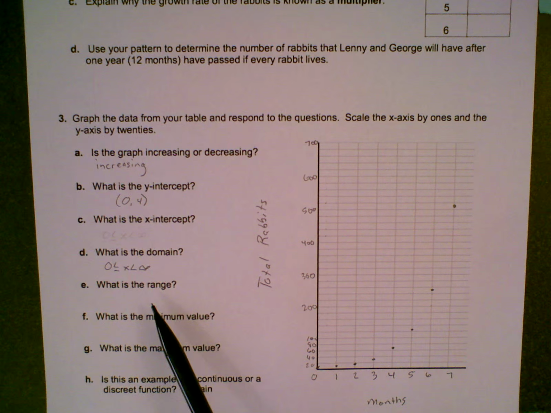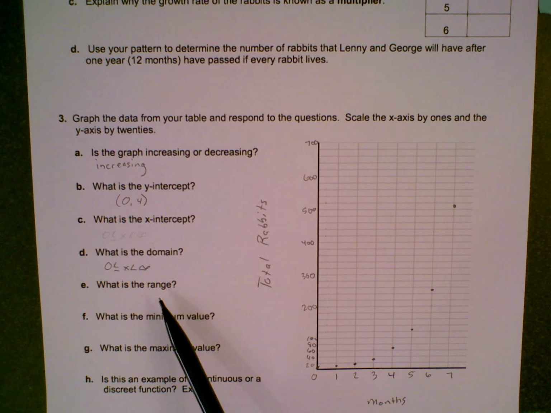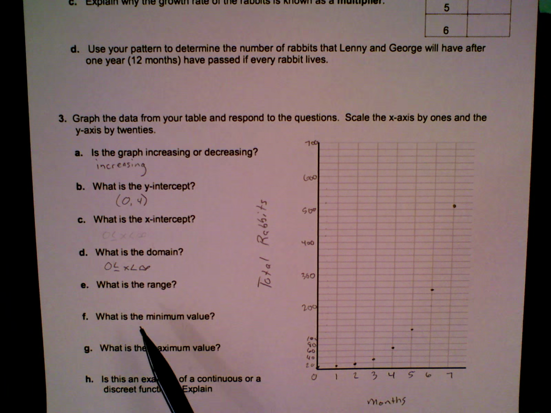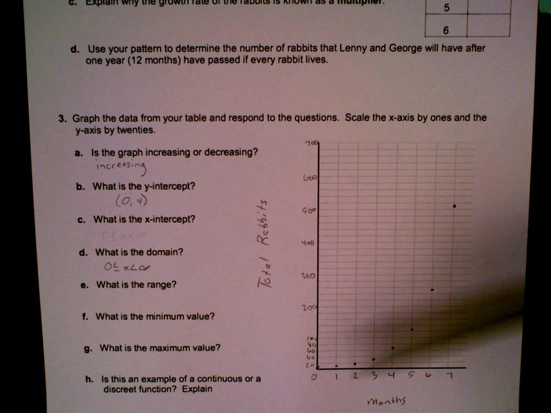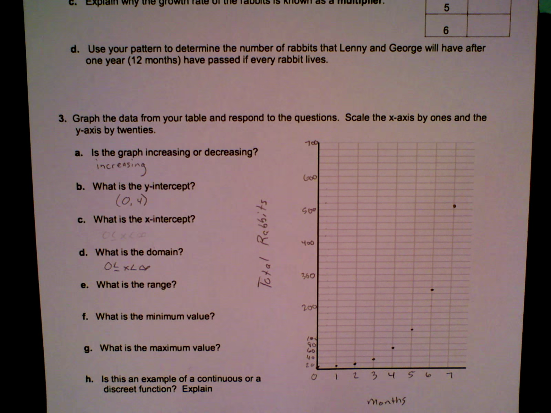Perfect. E, now what is the range? I want you to go ahead and submit this question into Socrative. It's your next one. And remember, range talks about my y value. So what's the lowest y value and what's the highest y value?